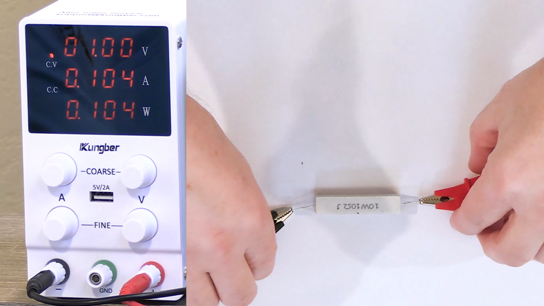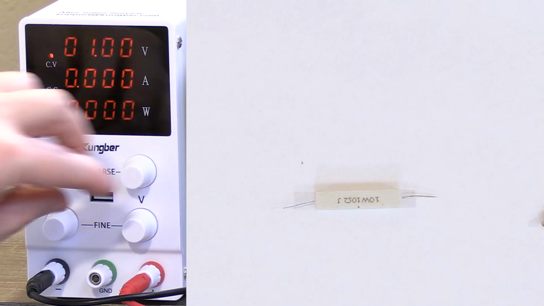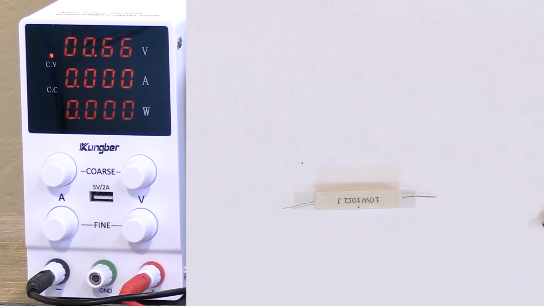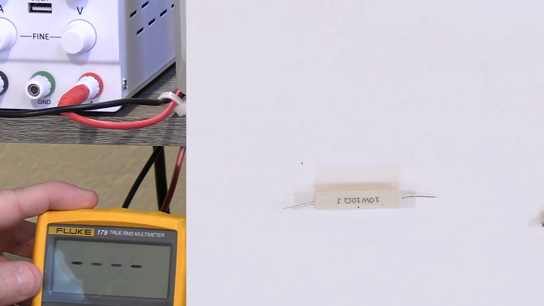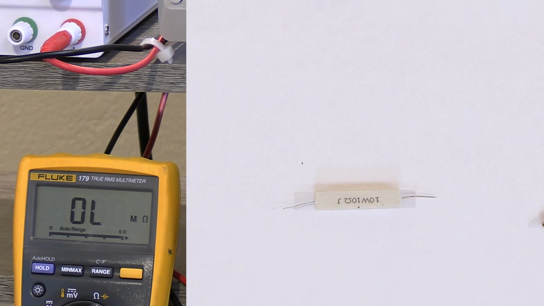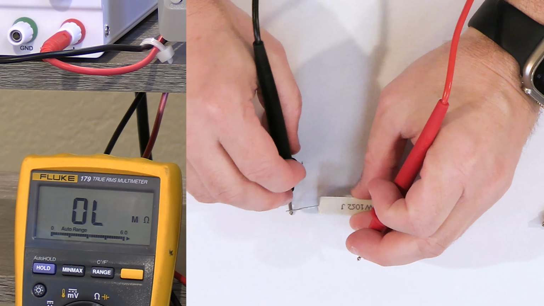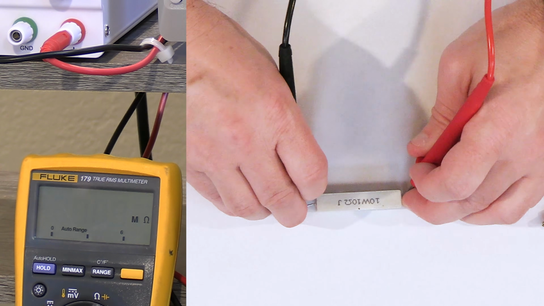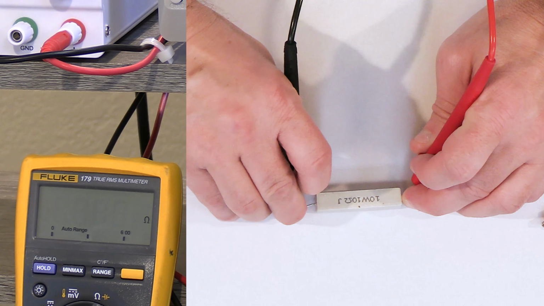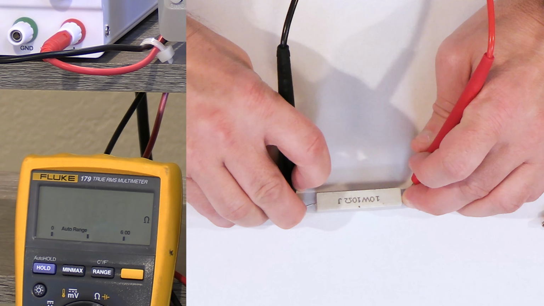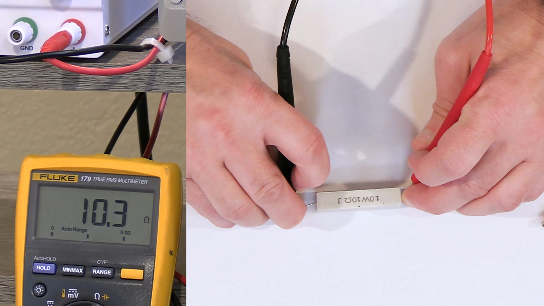Let's just, for giggles, disconnect it from here. I'll turn my voltage down, and I'm going to turn my meter on over here. You can measure voltage, you can measure current, and so on with this. And just for giggles, let's go ahead and measure the resistance of this resistor. So all I'll do is connect to each side here, give a nice good contact pressure, and see what it comes up with. And we see right here 10.2 ohms.